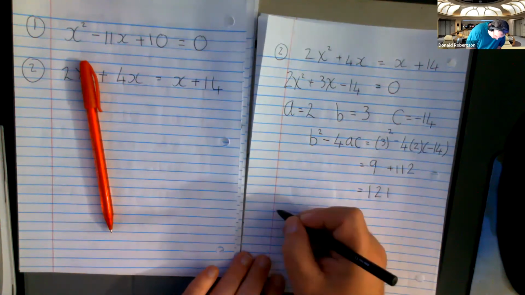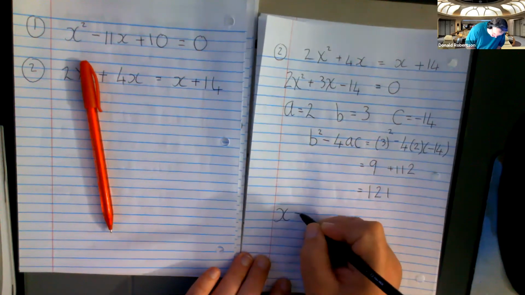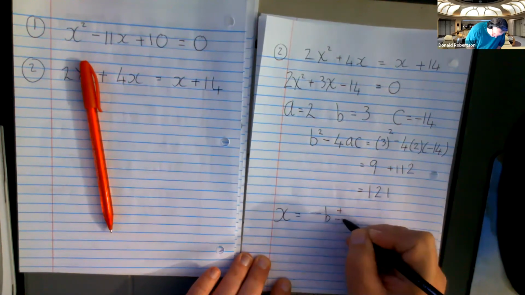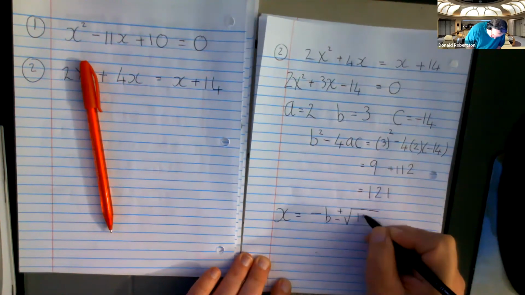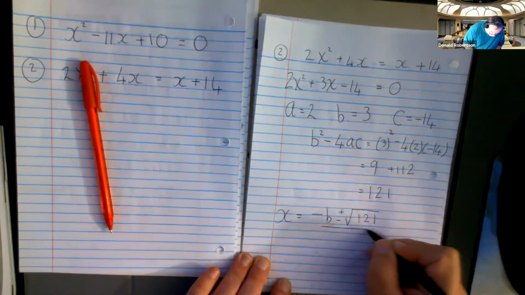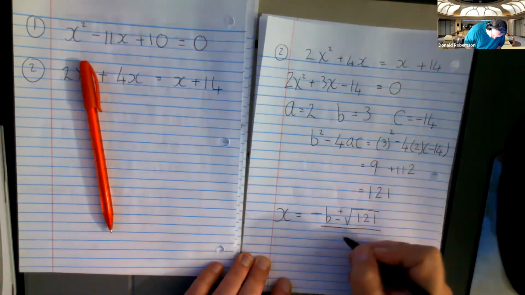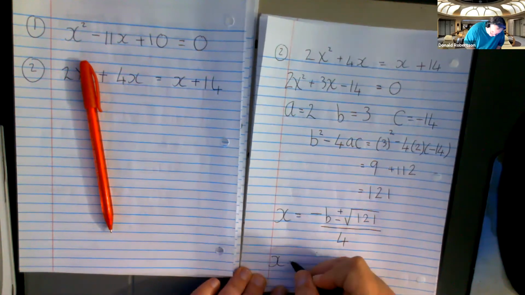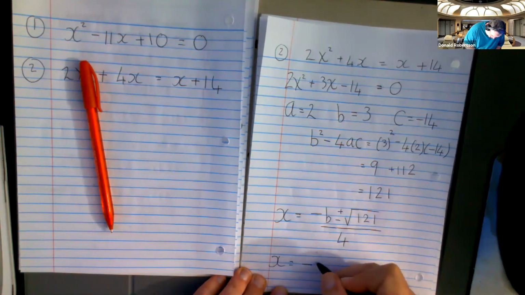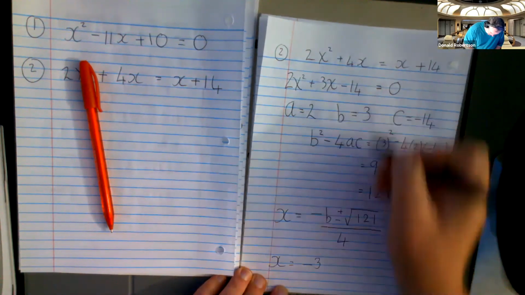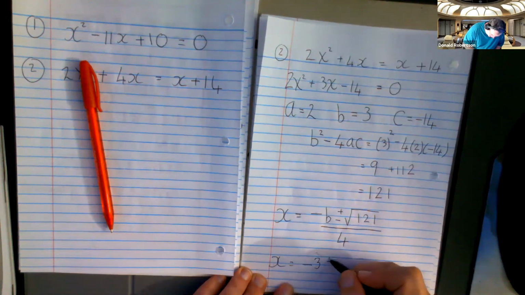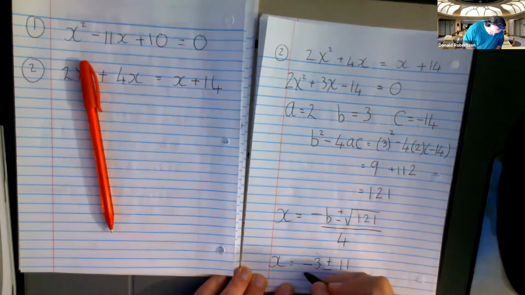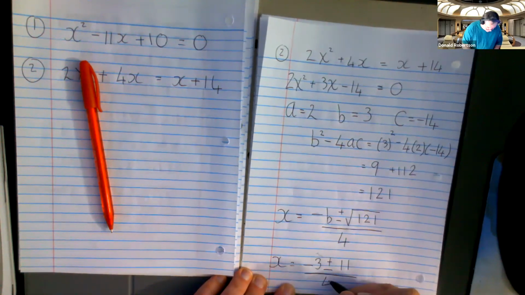And our solution then is going to be x equals negative b plus or minus the square root of 121, all over 2 times 2, which is 4. And that's going to be negative 3, because b is 3, plus or minus 11, because that's what the square root of 121 is, all over 4.